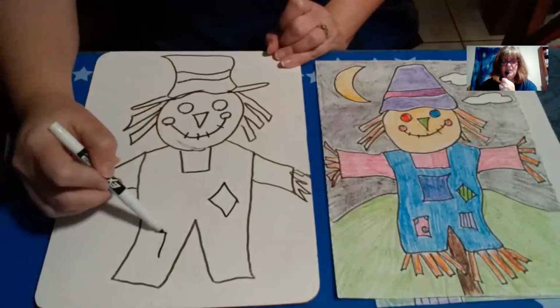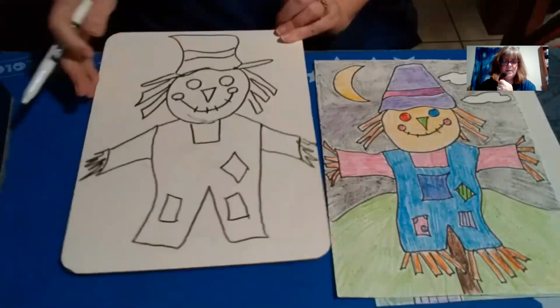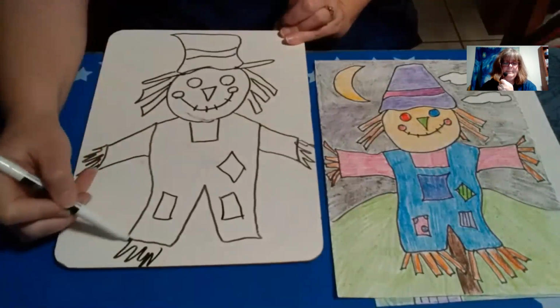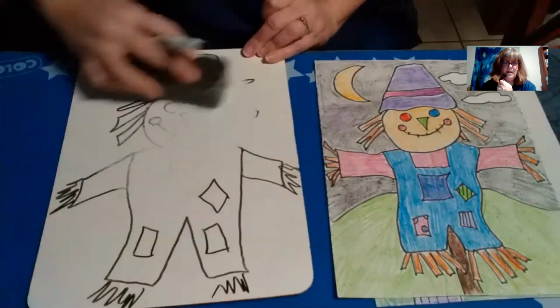And patches. And you can see how it's coming together. It almost looks like a rag doll. So you got that one.